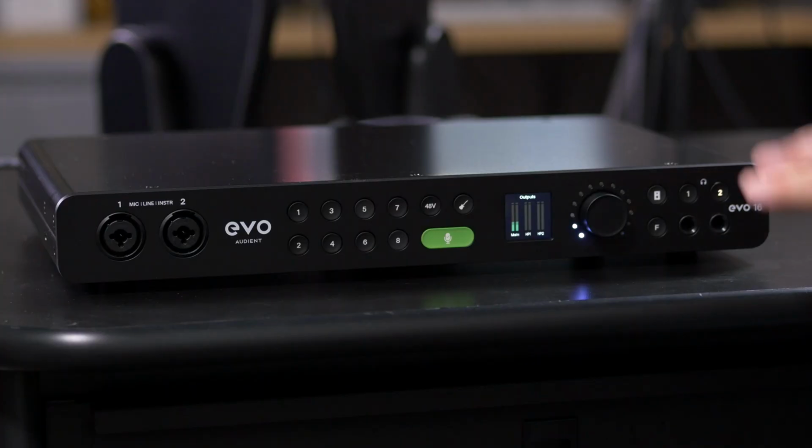A couple of other things to touch on. The Evo 16 is in a very attractive but also very sturdy feeling form factor. Works great on a desktop like this, but you can also order free optional rack ears so you could mount this into a standard 19-inch rack. And the Evo 16 comes bundled with a suite of professional audio software. There's a version of Cubase that comes with this and so on. So you're ready to go right out of the box. Just connect it to your computer by USB and you'll be making music.